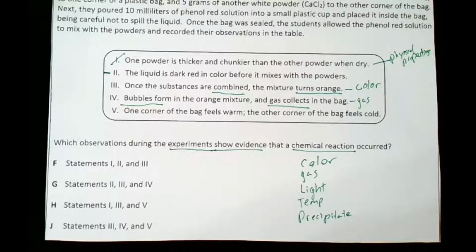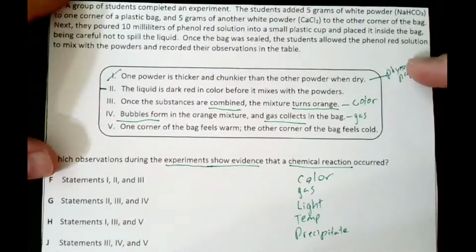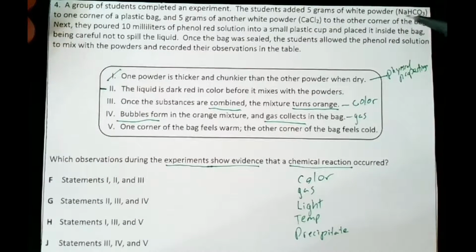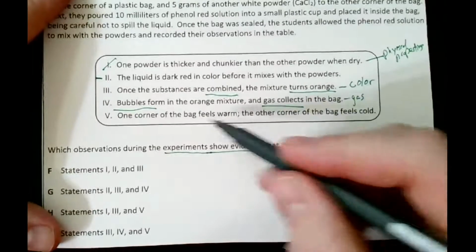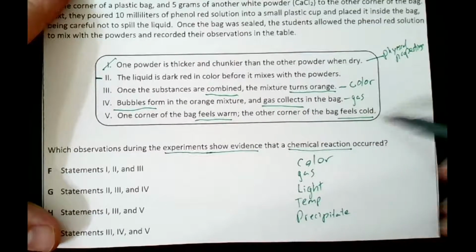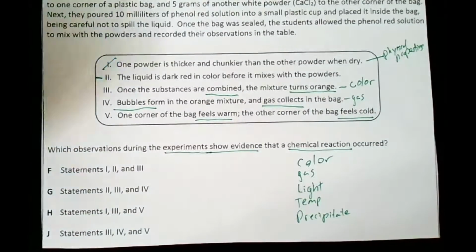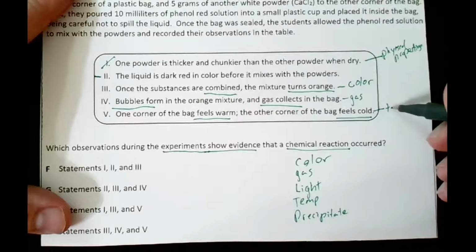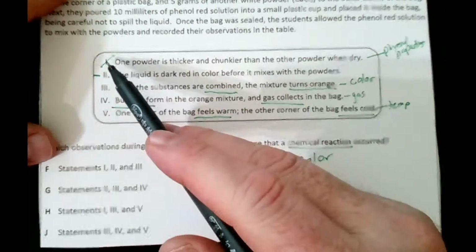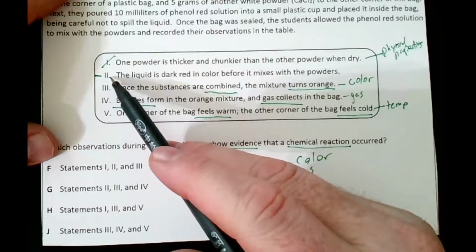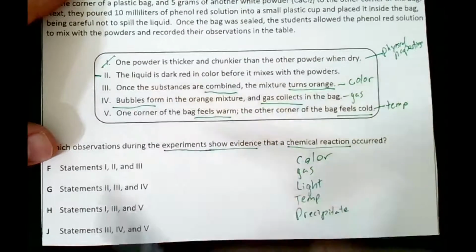Number 5. One corner of the bag feels warm and the other one feels cold. Okay, so that may be one, because if they start off at the same temperature, reading the question, and now they're changing, it feels warm and the other feels cold. Doesn't mean it has occurred, but maybe. I'm going to put temp. Okay, so we know 1 is already gone all the way, 2 is a maybe, probably not, but could be.